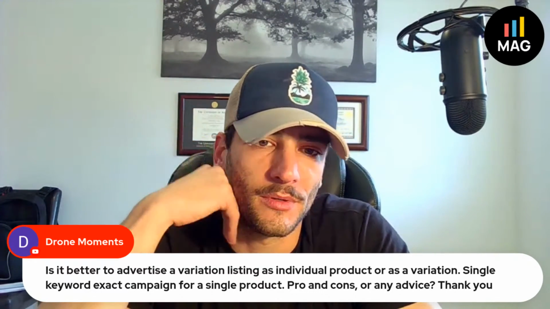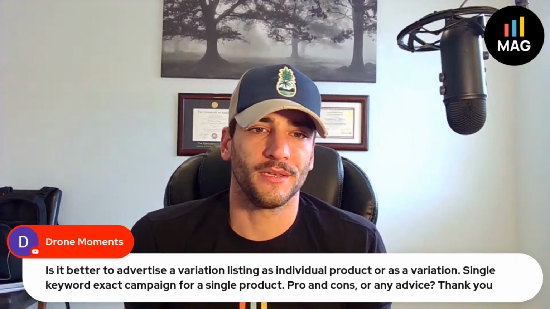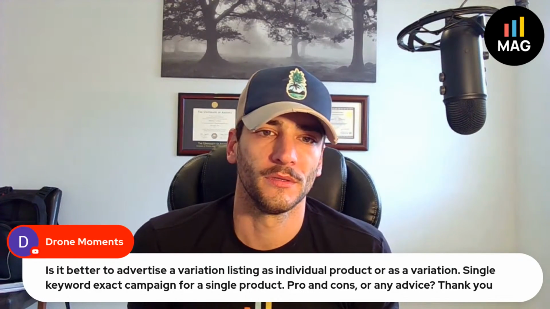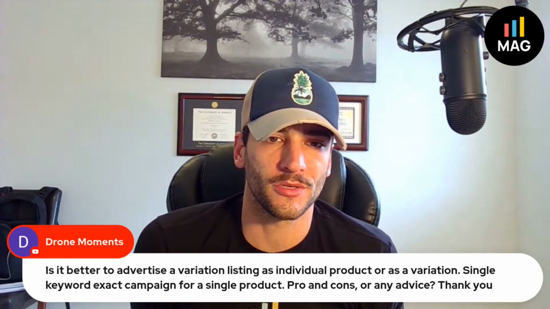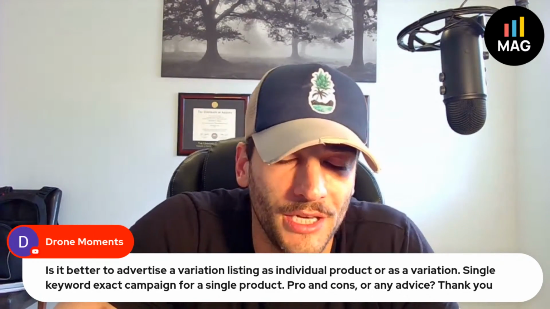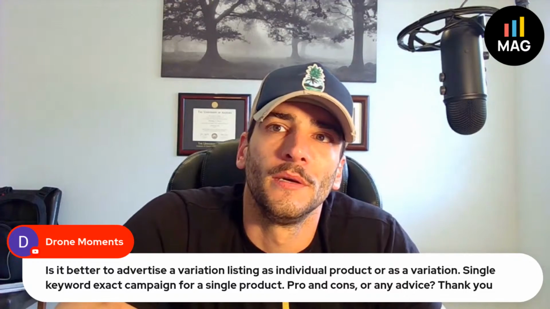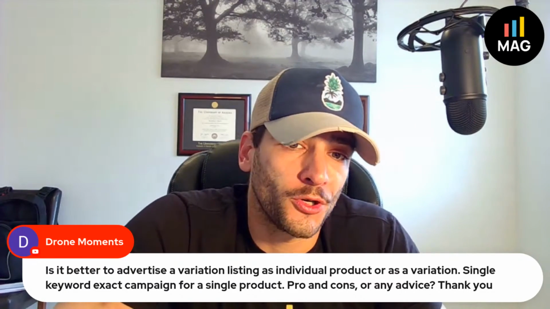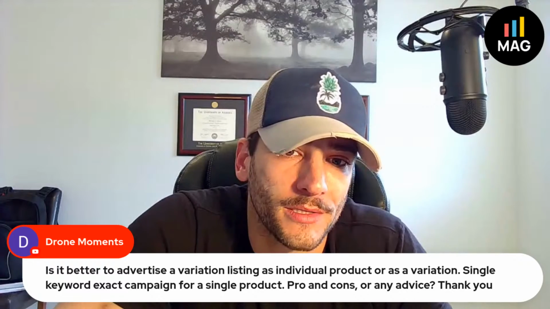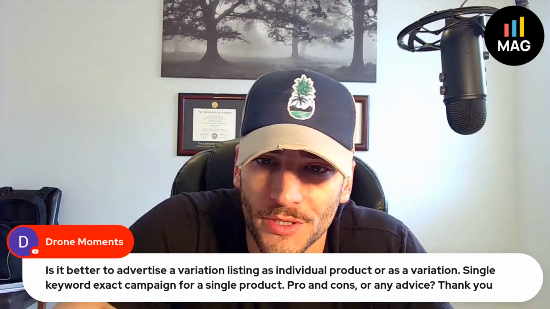The pros and cons are simple. Less traffic, but you'll convert at a higher percentage. Whereas if you lump them all together, more traffic, but you probably won't convert. Your ACoS will probably be higher, right? Your conversion will be lower. So those are the advantages. Typically, isolation and segmentation is how you improve your conversion and lower your ad costs, at the cost of maybe more traffic. Good question.